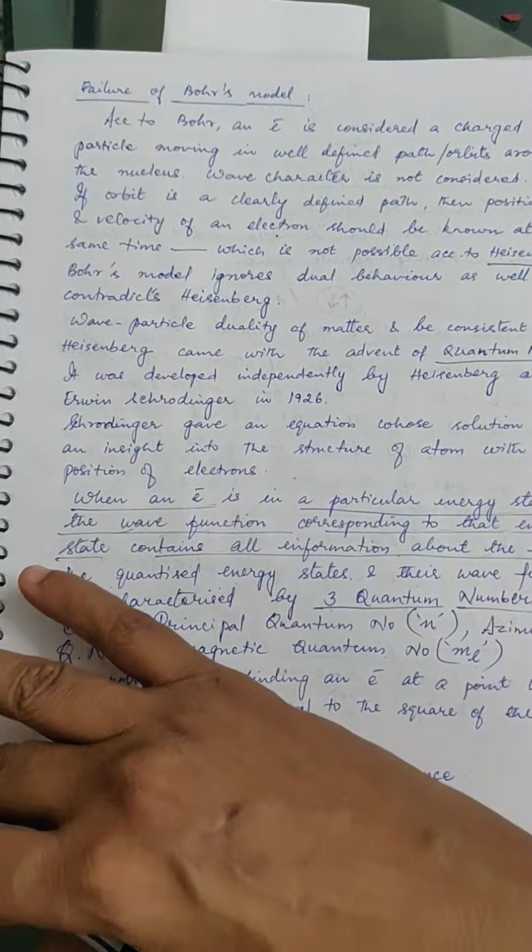So the quantized energy states and their wave functions are characterized by three quantum numbers. Wave functions are represented by the letter psi. P is silent here, it is called psi. Quantized means measured. I already told you about this. Quantized energy states and their wave functions put together are characterized by three quantum numbers.